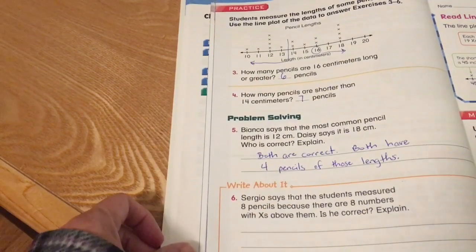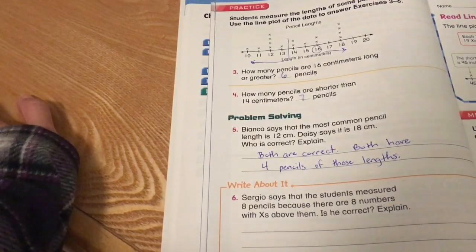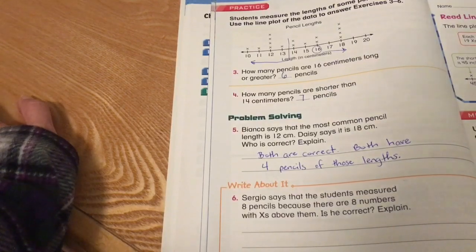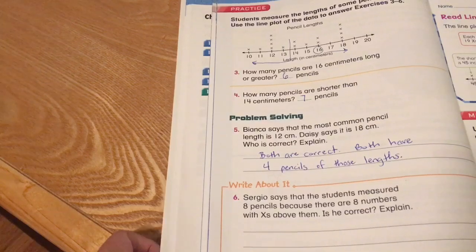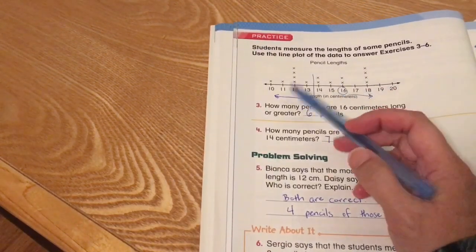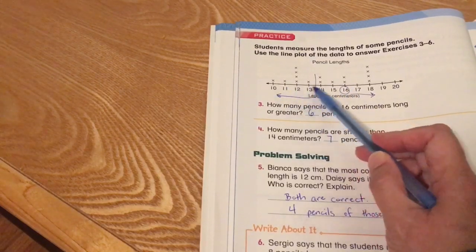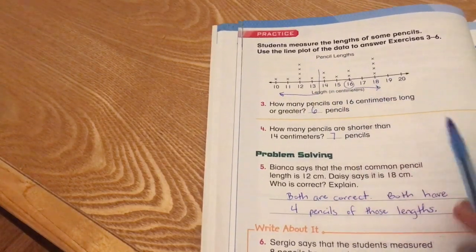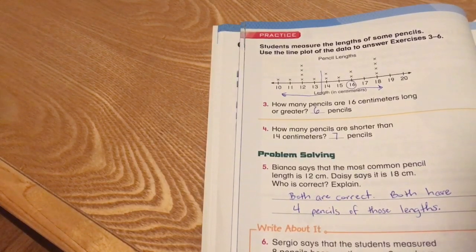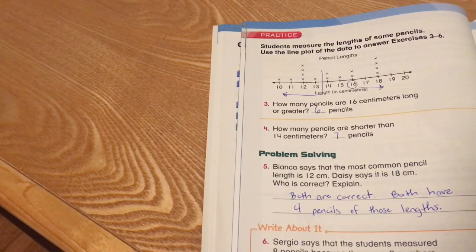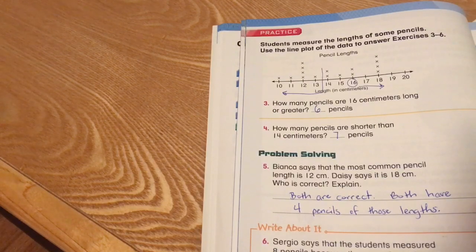Number 6. Sergio says that the students measured 8 pencils because there are 8 numbers with X's above them. Is he correct? Are there only 8 pencils that we've been looking at all along? He says because there are 8 numbers with X's above them. 1, 2, 3, 4, 5, 6, 7, 8. That means that we only are looking at 8 pencils. That would not be correct because we know that every X represents a pencil.